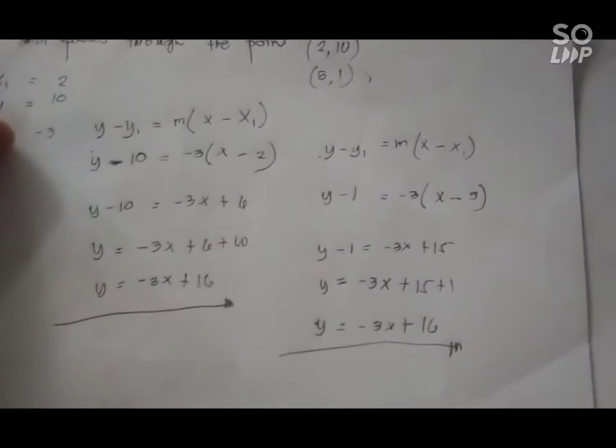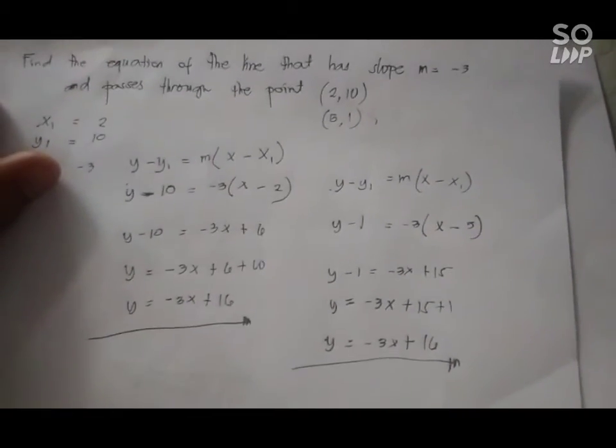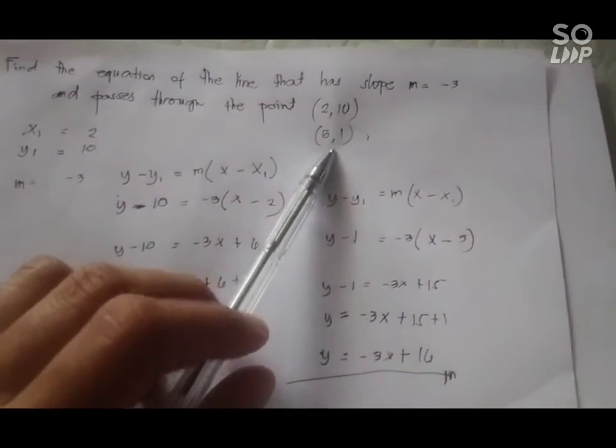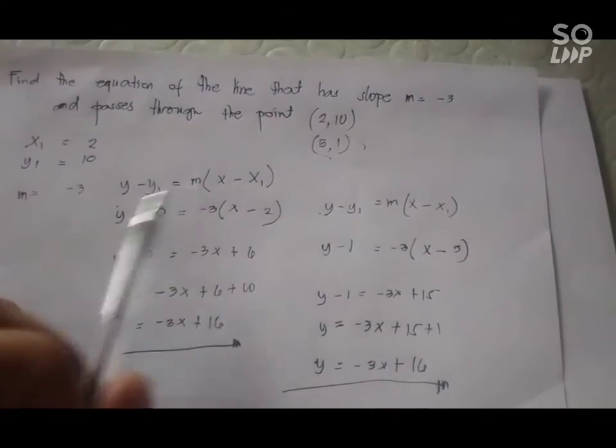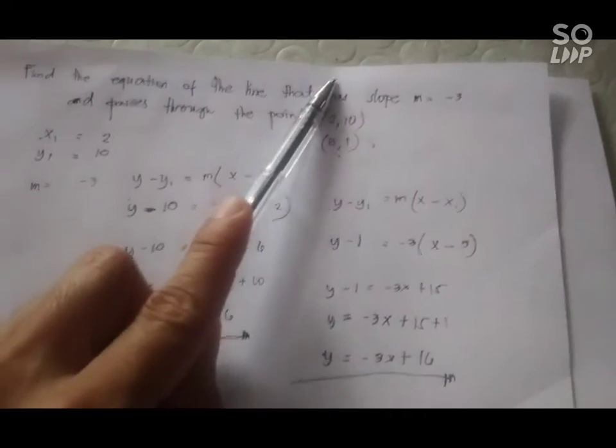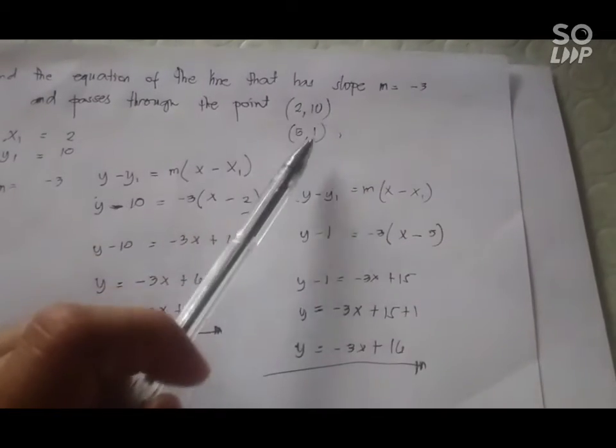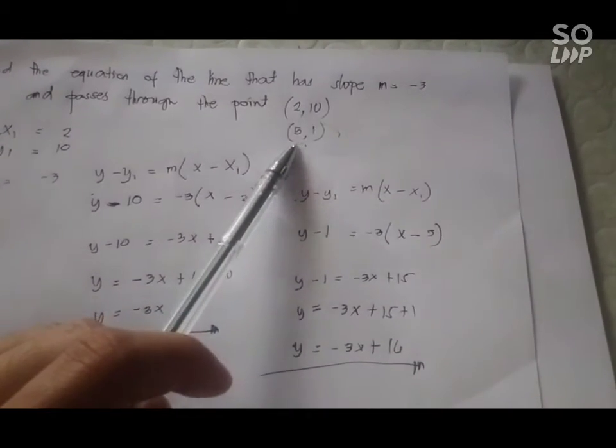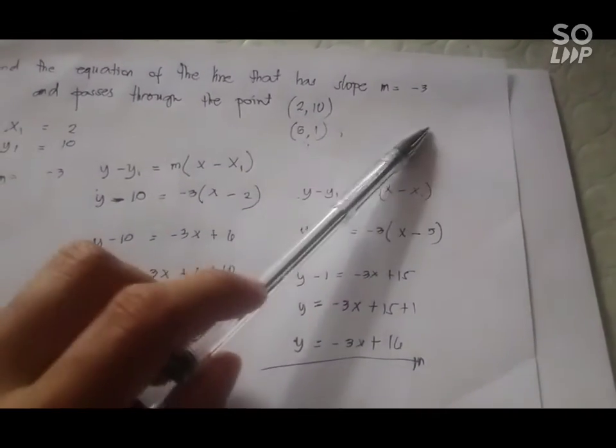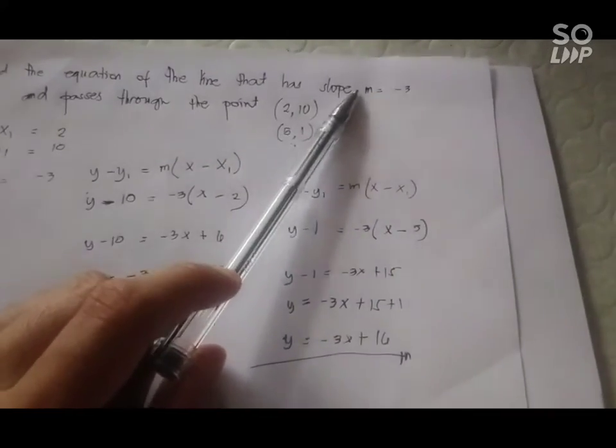Therefore, bisag unsa nga point imo ibutang, same ang iyang slope. Ang imo point nga gigamit is along rapod sa slope.